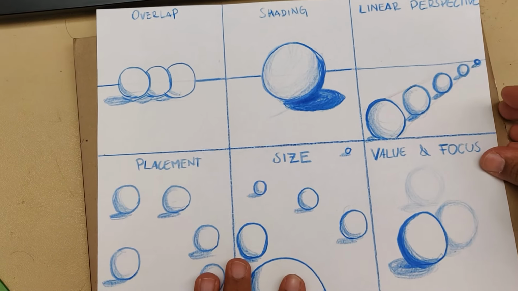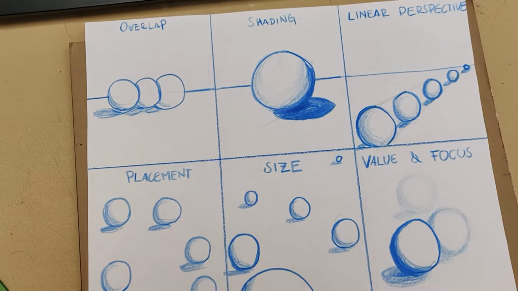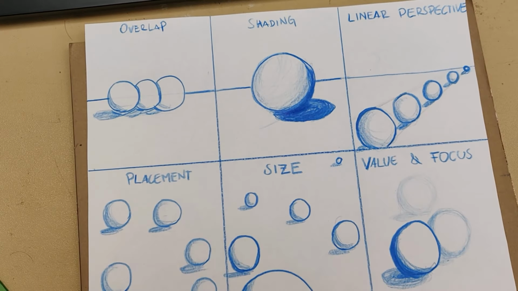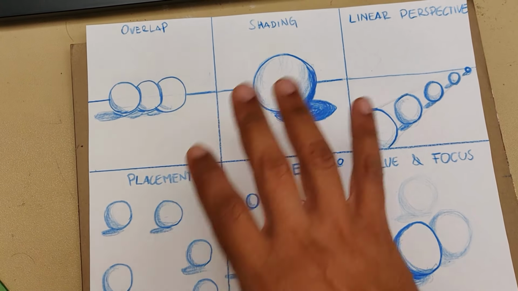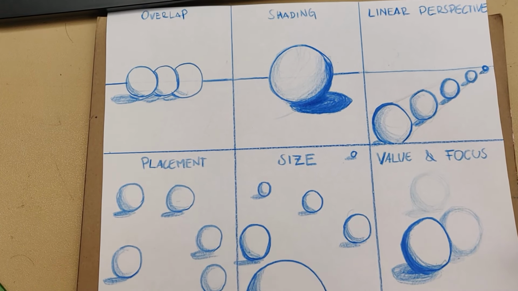So these are the different ways to create the illusion of space or illusion of depth on a 2D flat surface like a paper. I hope that you learned and that you can do the same thing on your paper.